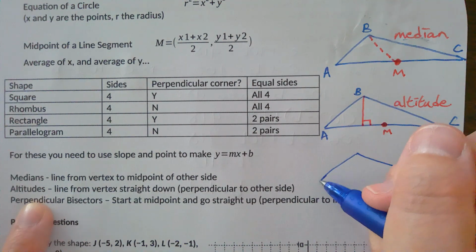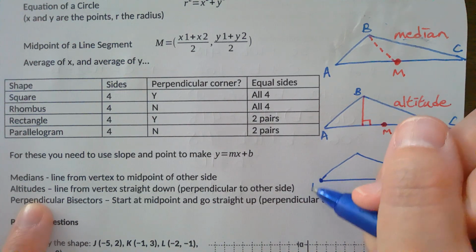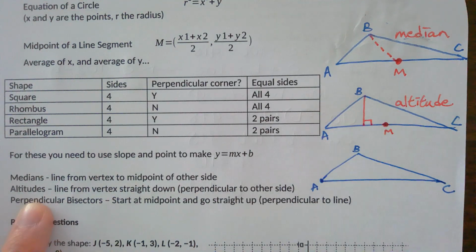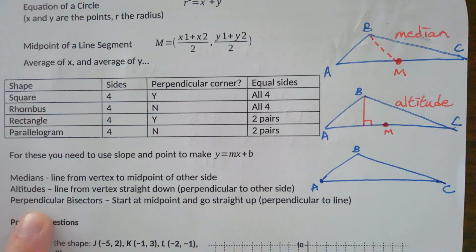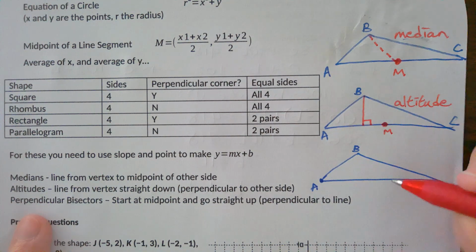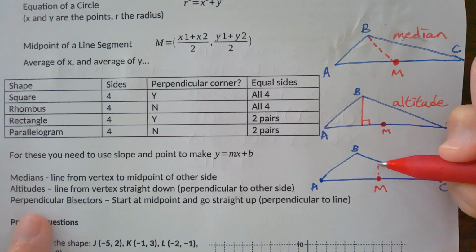And then last one. This one, perpendicular bisector of AC. It goes perpendicular and goes through the midpoint of AC.